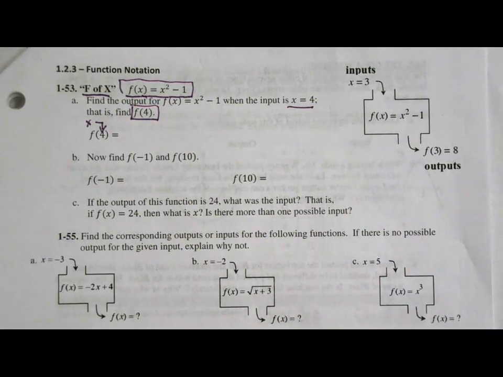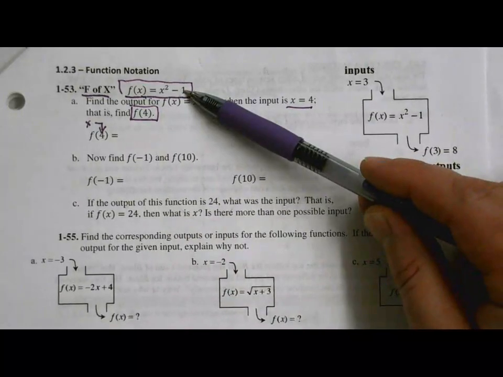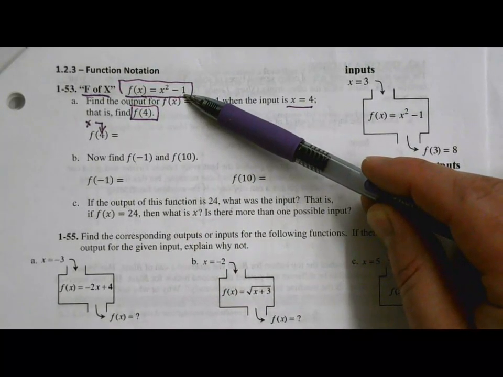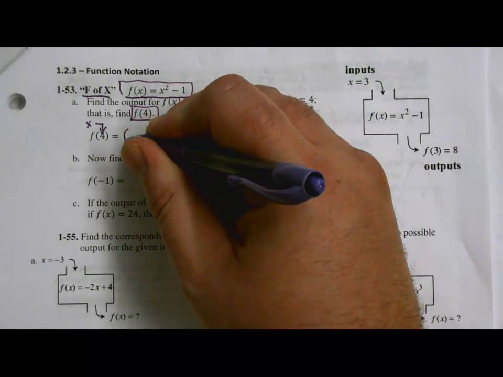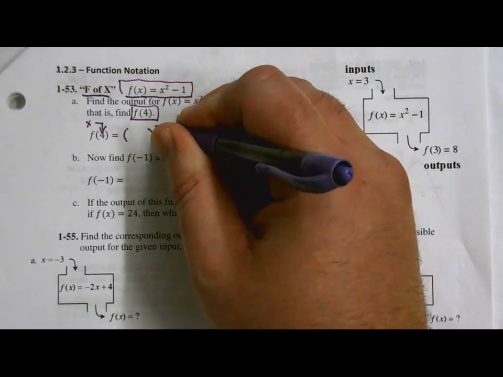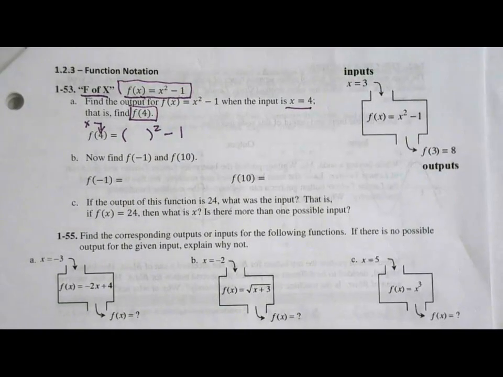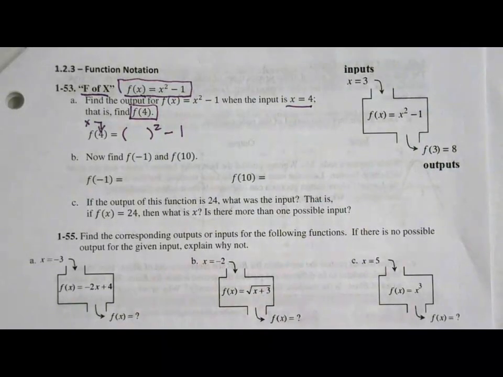How did we deal with these before when I gave you an equation and told you to put an x value in? Well, we just rewrote the equation. Can you guys rewrite this equation? X squared minus 1. But leave your x's out. Leave a blank space in there.